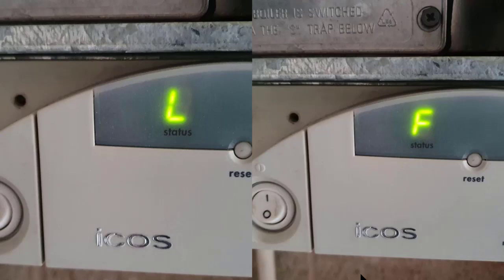That's the burner light, but it's not actually gone solid. When it's actually lit, the light should be solid. This will repeat maybe about 4 to 5 times, and then it will go back to this LF code. So what we're going to look at today is the reasons why we would get this code occurring. That's what we're going to dive in and find out.